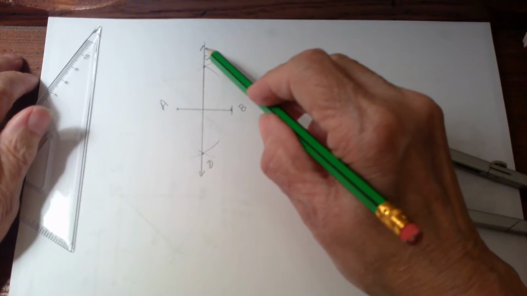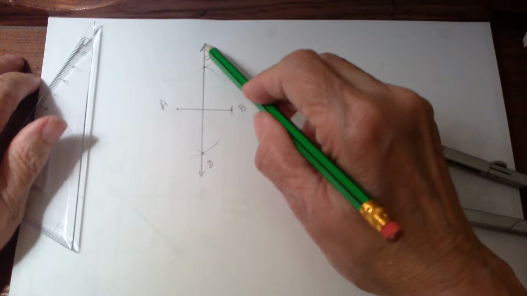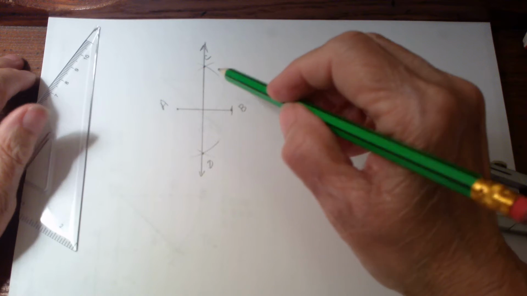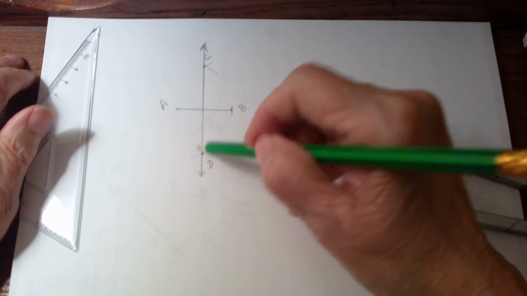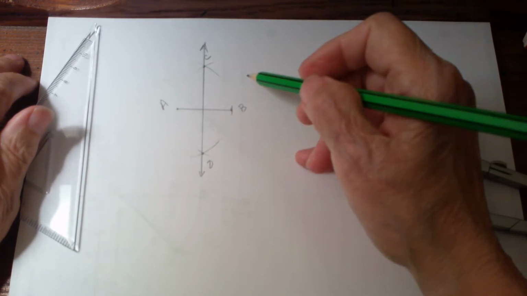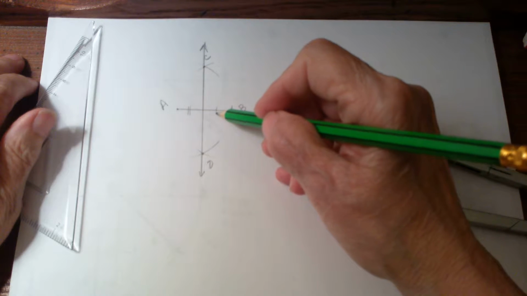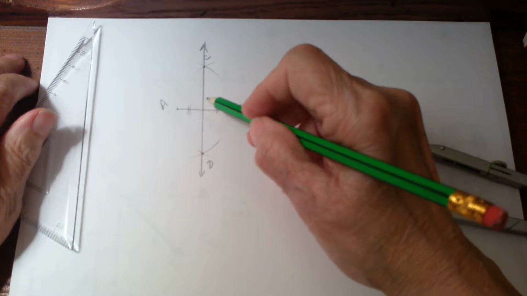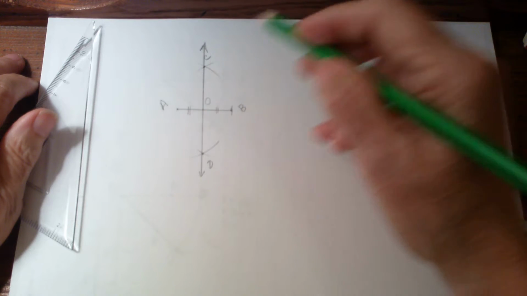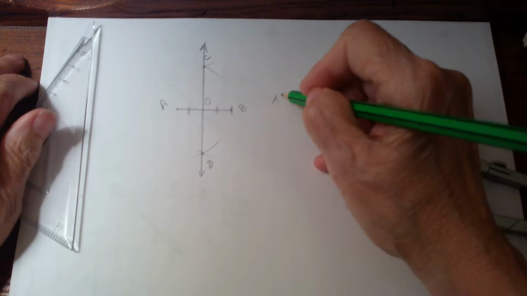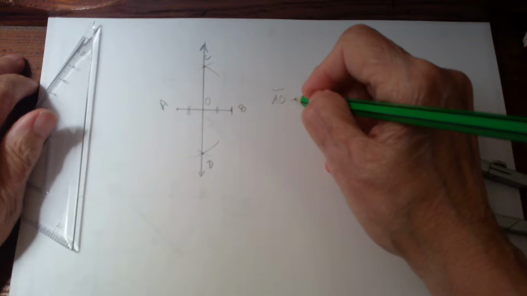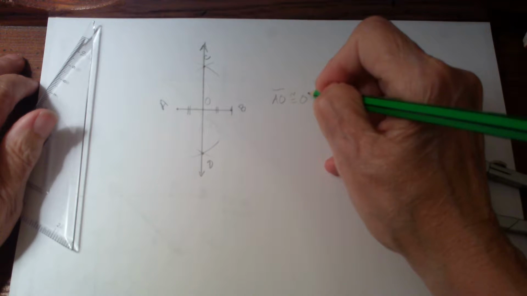So you can see the line actually is a little farther over than where I originally had it. But if I have constructed it correctly, this segment will be congruent to this segment. So if I call this point O, where these two intersect, AO is congruent to OB.